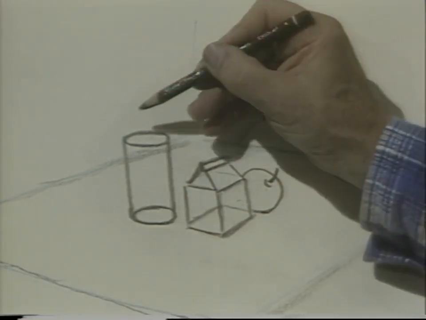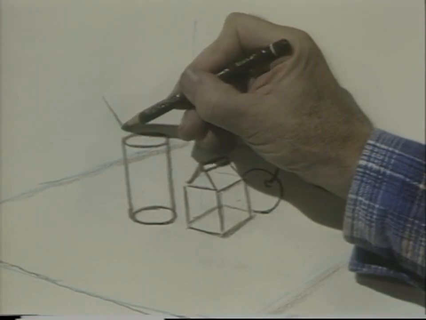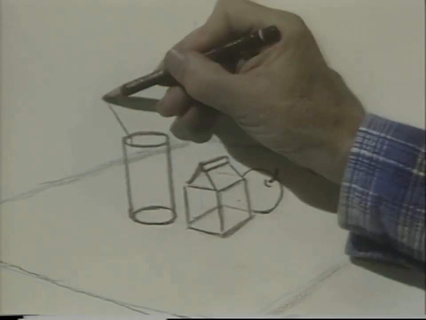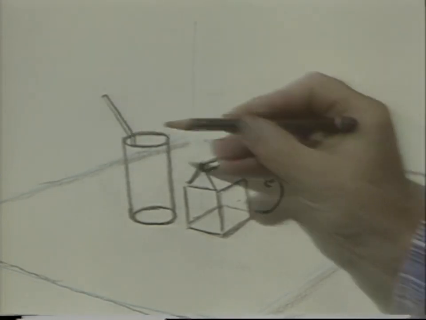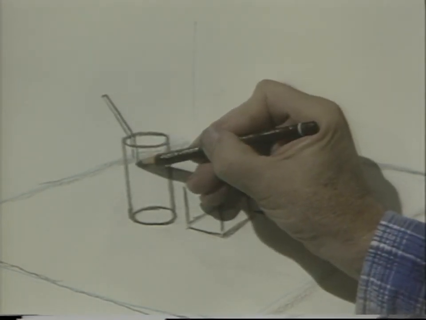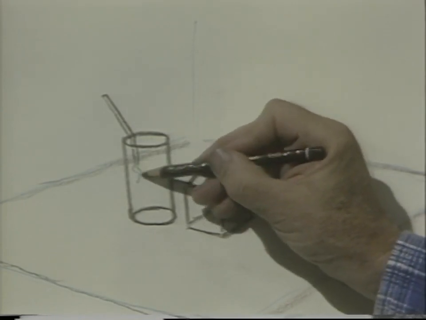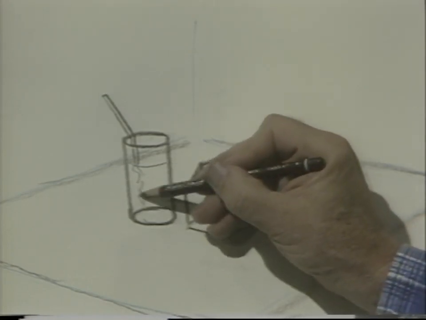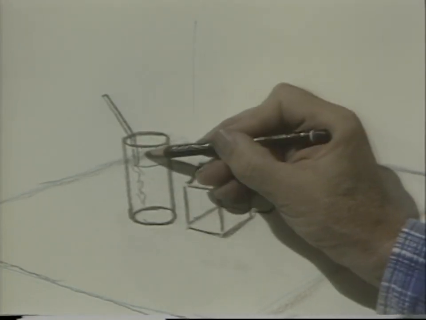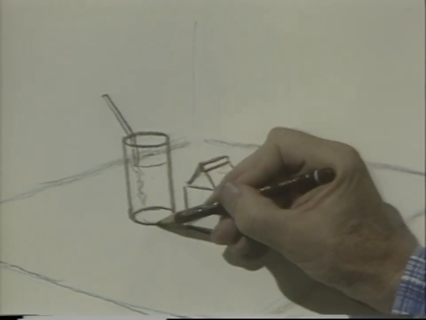And we had a straw, and it was too wide in the other drawing. We knew that. Here, a straw in proportion to the glass would look more like this. And as it comes down into a fluid, then of course it loses its strong definition, and it may even wave.